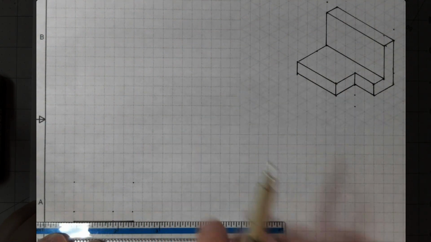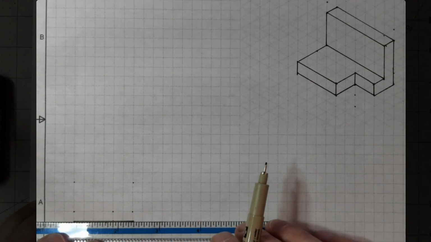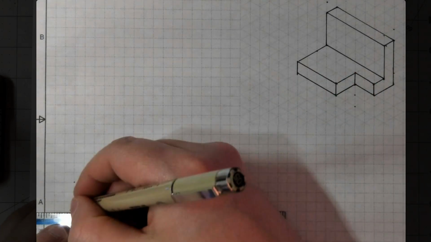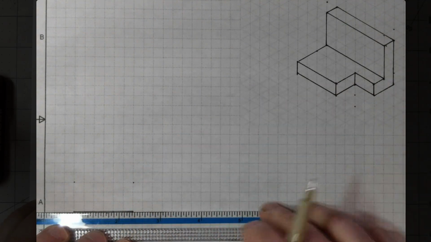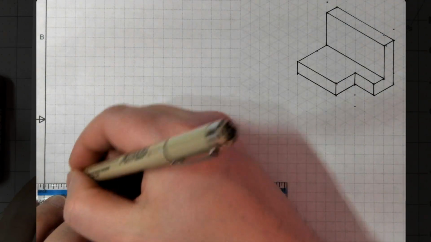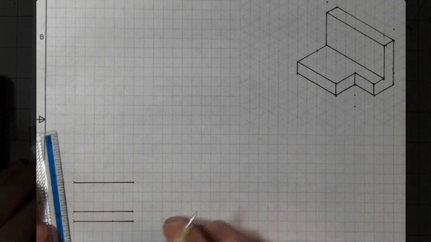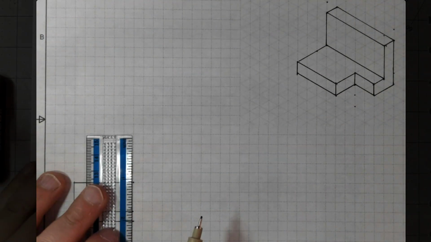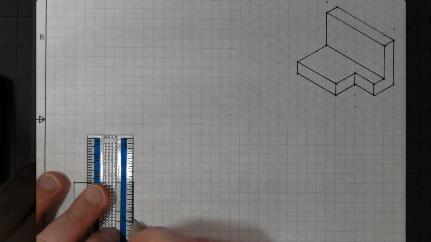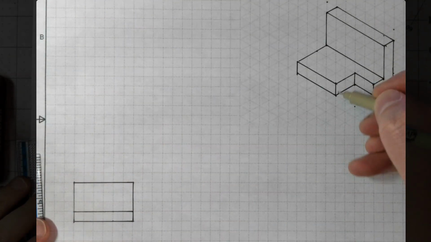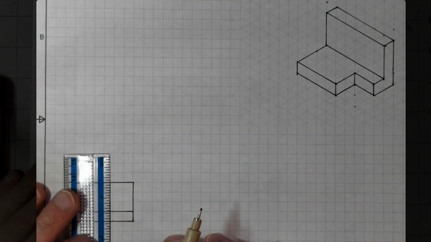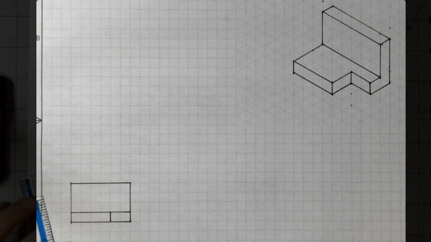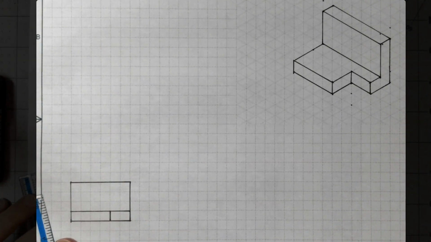We're looking at this edge right here. And we know that this edge right here is going to be visible. And then the edge of the top is visible. And of course, the side edges. And then this line right here is 2 units in from the right. And that's it. There you have it.